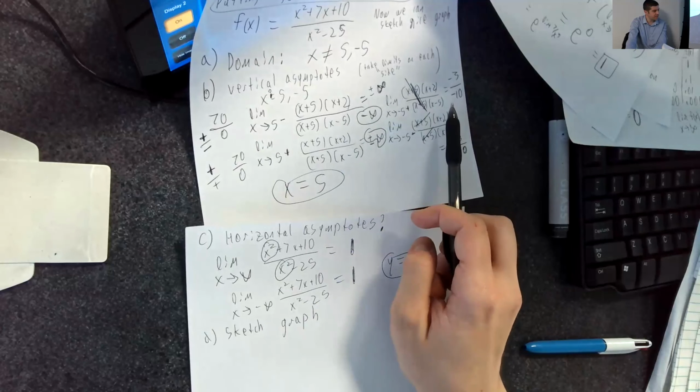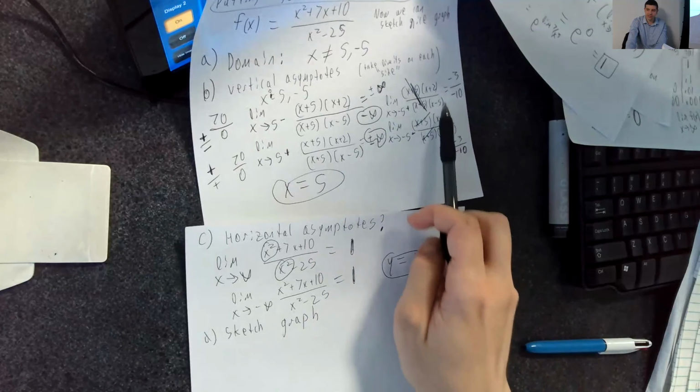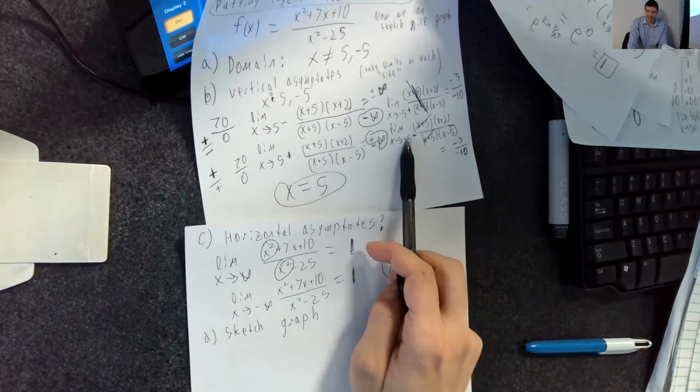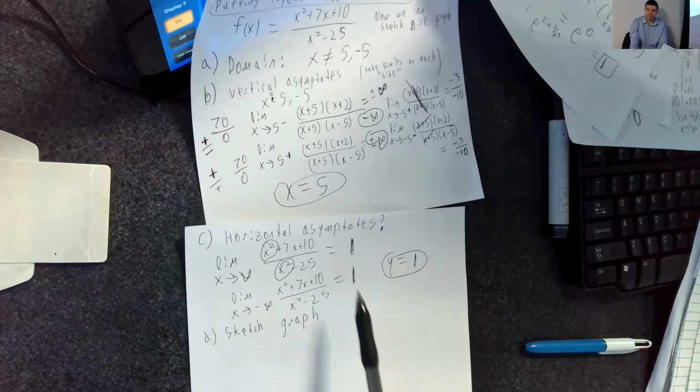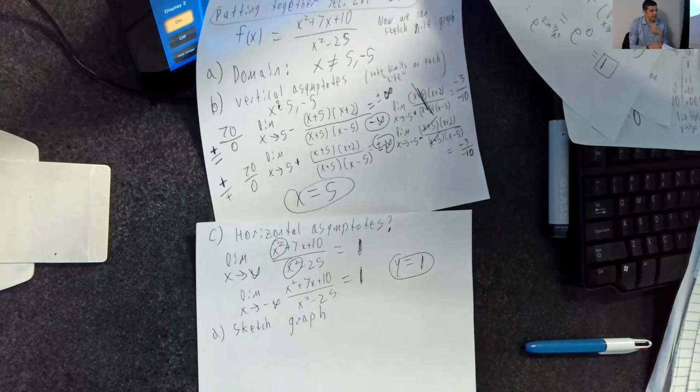We got 3/10. We can draw that where the limit is 3/10. So start sketching something that satisfies this. And then you can add the horizontal asymptotes afterwards. Try it before I do it. You'll have to know how to sketch it on your own.